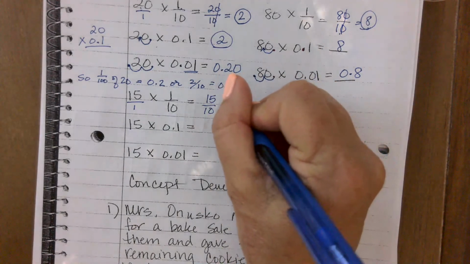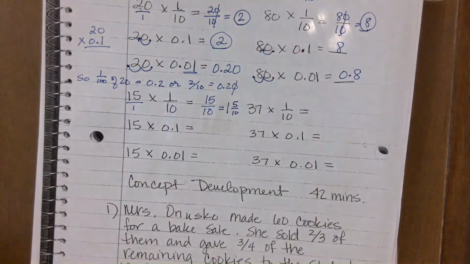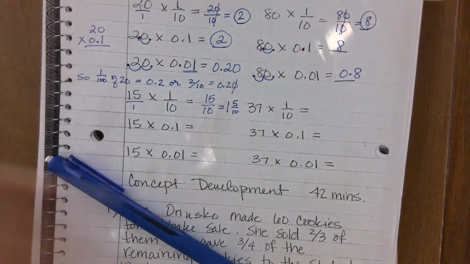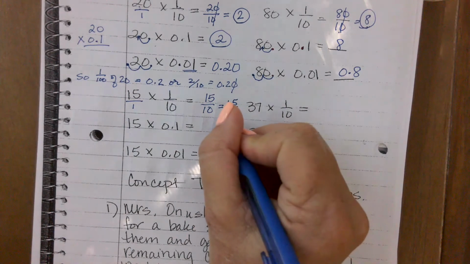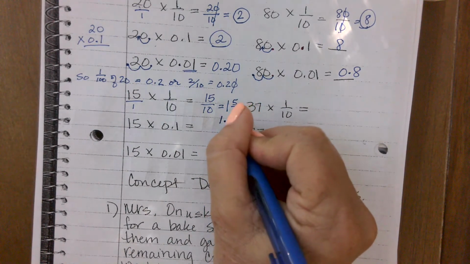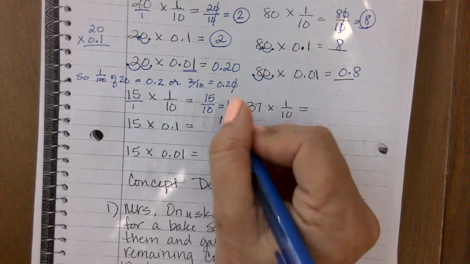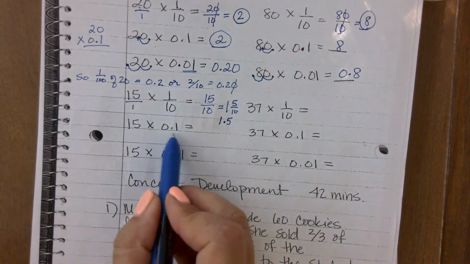That would become 1 5/10, right? So 1 5/10 is going to turn into 1.5. 1 whole, and 5/10.